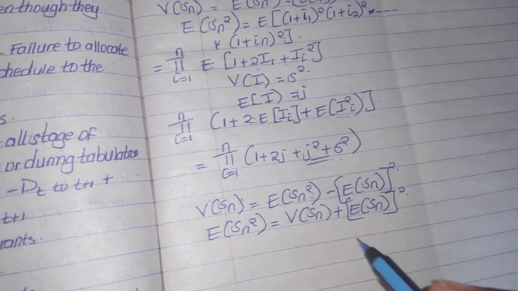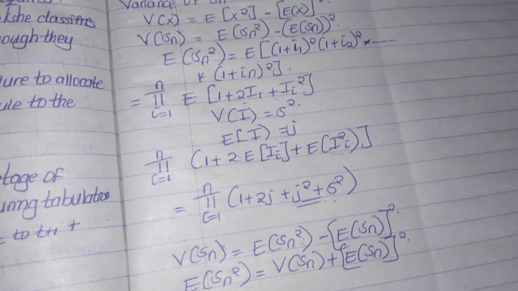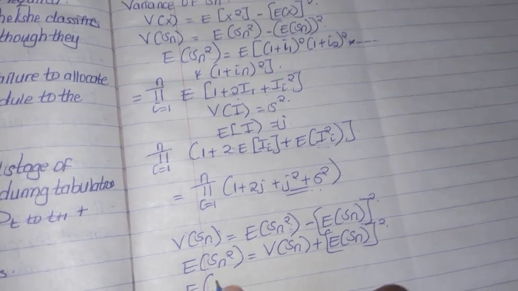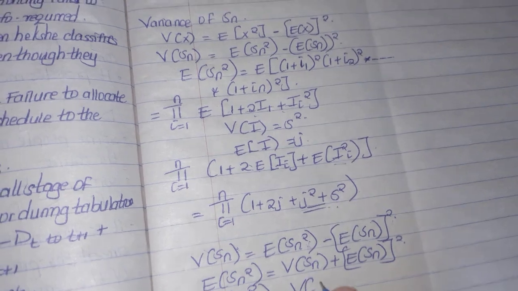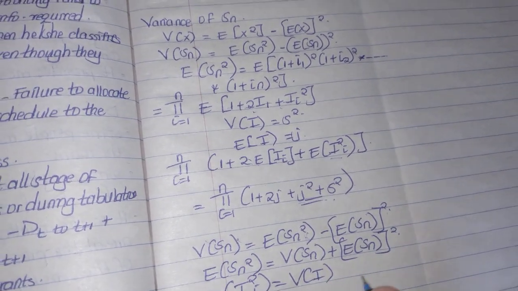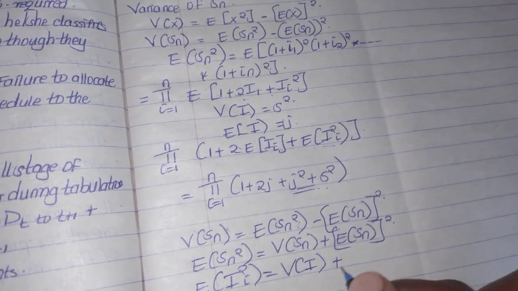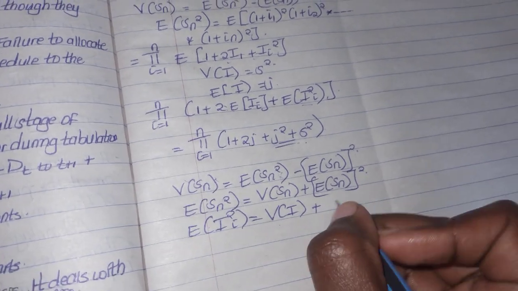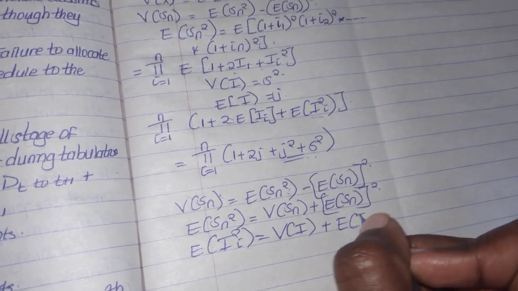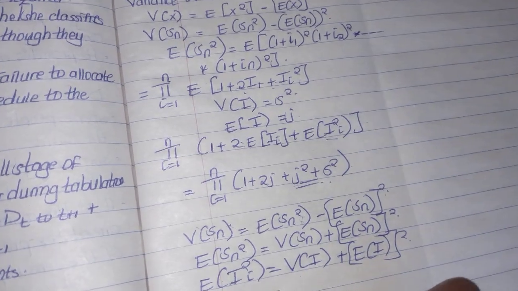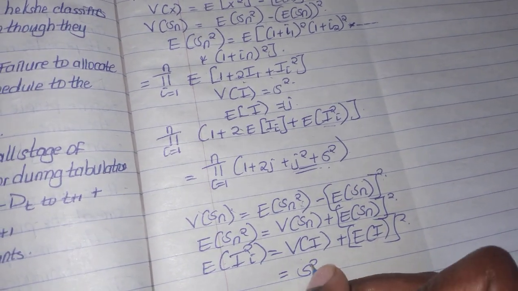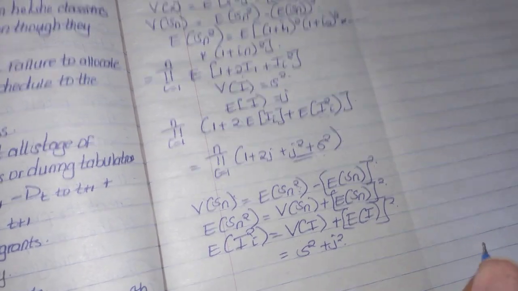In our case we have I, so the expectation of I squared is equal to the variance of I plus the expectation of I, all squared. So this one is equal to s squared plus j squared.